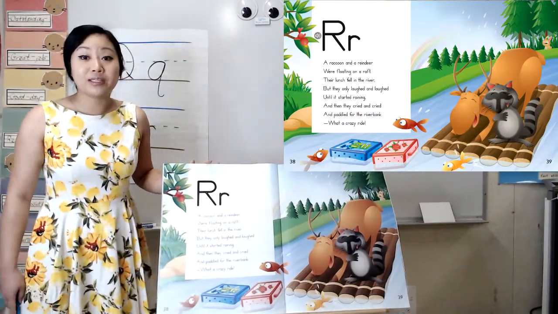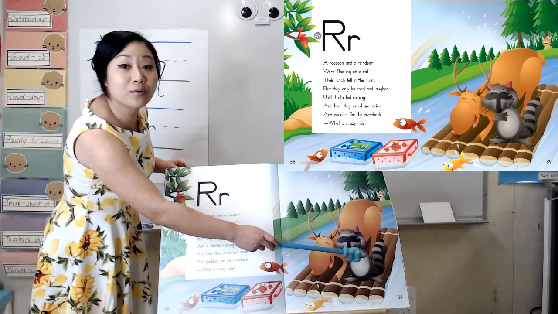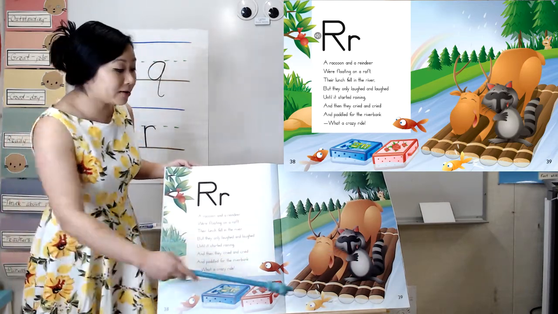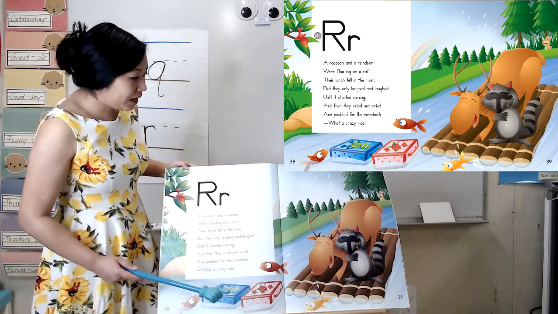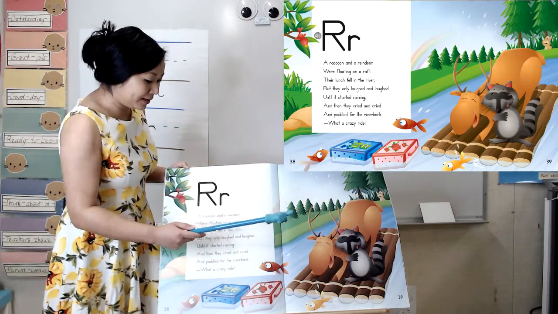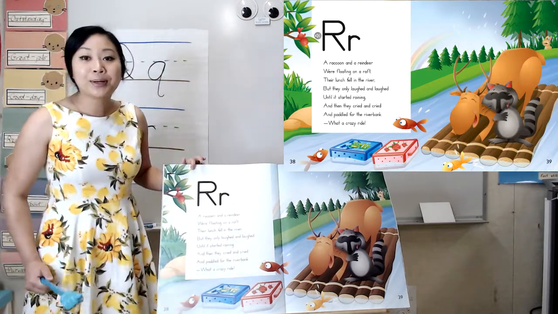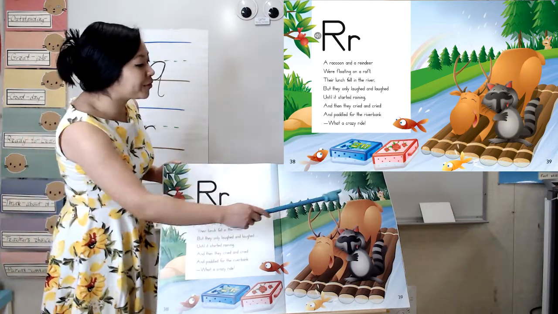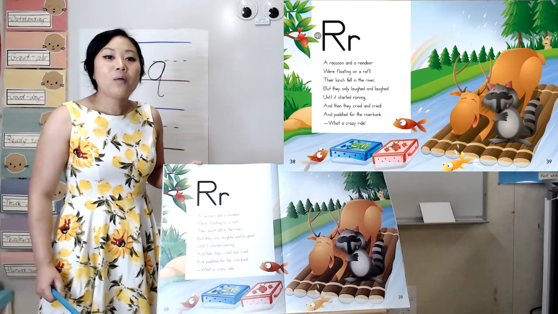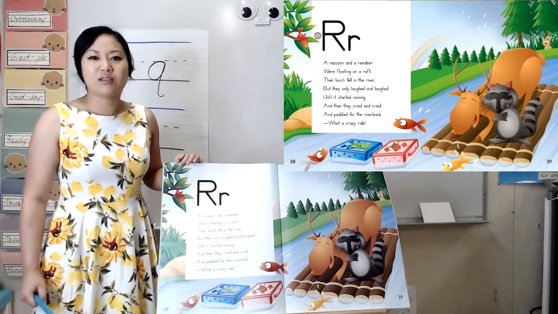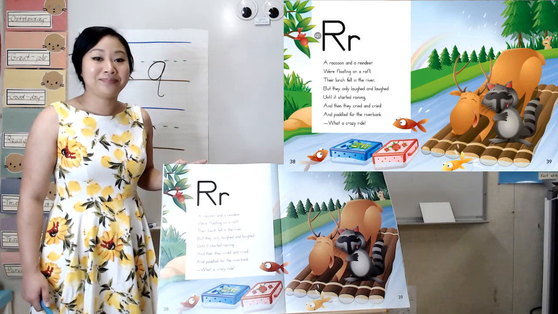What do you notice? You might say, I see a reindeer and a raccoon, and it looks like they're on a raft in a river, and there's, let's see, what kind of animals? Oh, a rabbit in the forest, and some fish, and a bird. And it looks like the weather is rainy over here, but it looks like it's okay over here. Oh, and I see some lunch boxes in the river. All right, friends, let's read our poem.